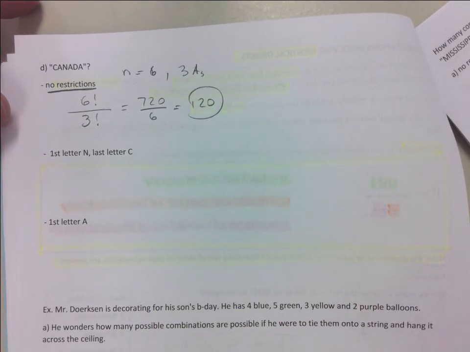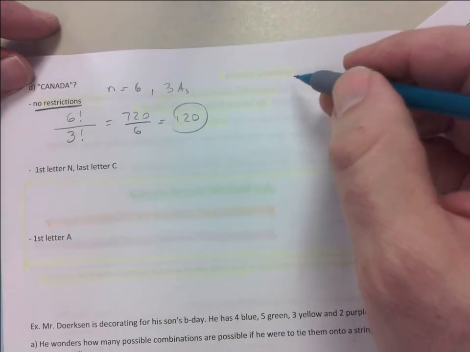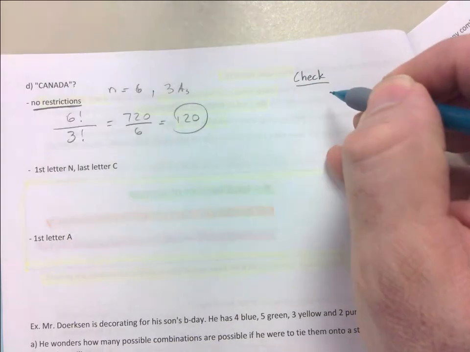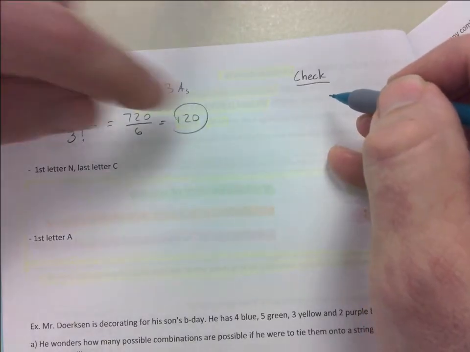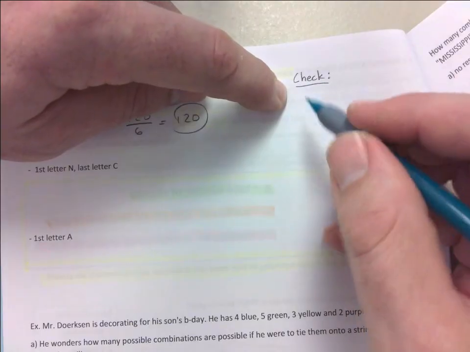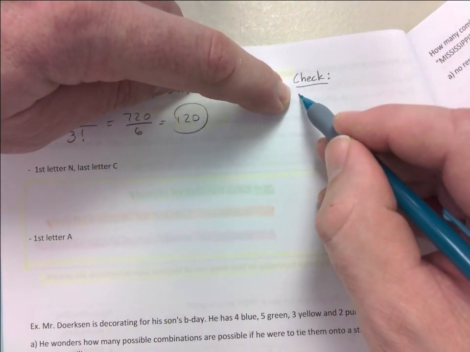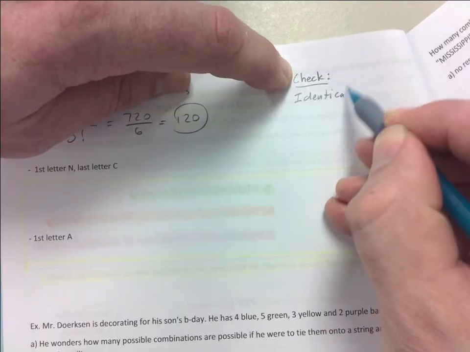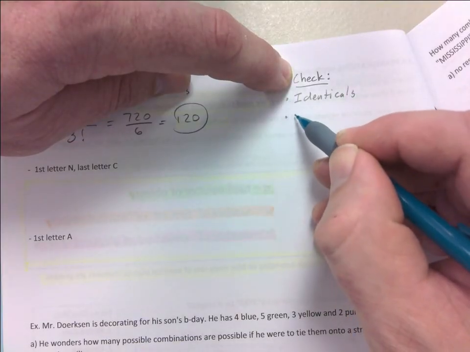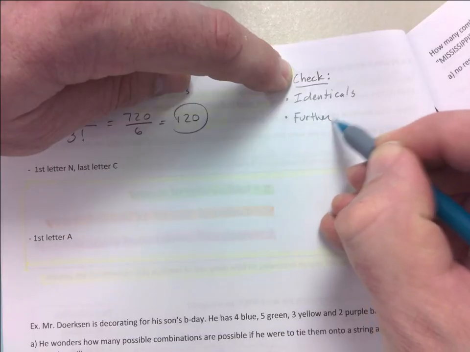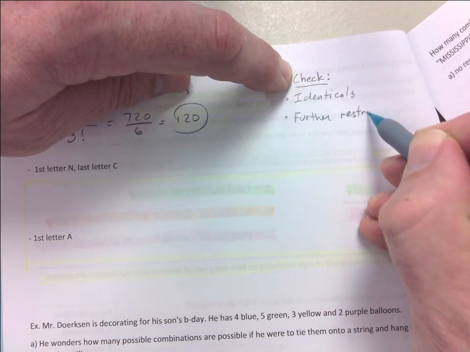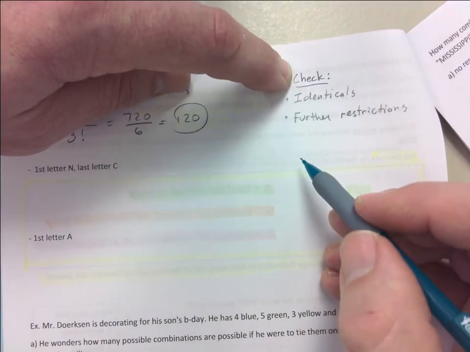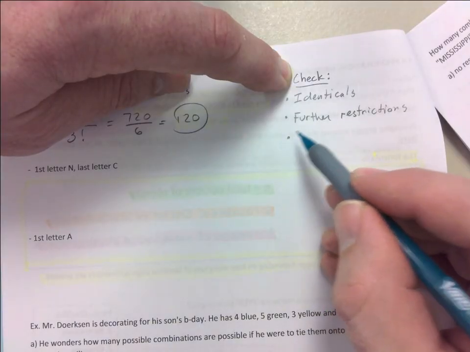Here's where it gets complicated, okay? I will always ask you to check for this moving forward, okay? I will ask you to check for identicals, further restrictions, and also together.